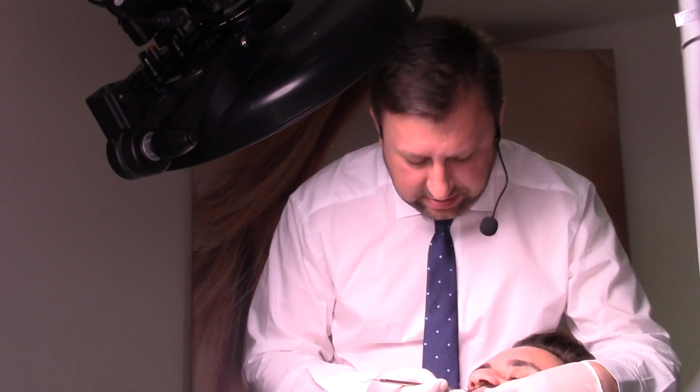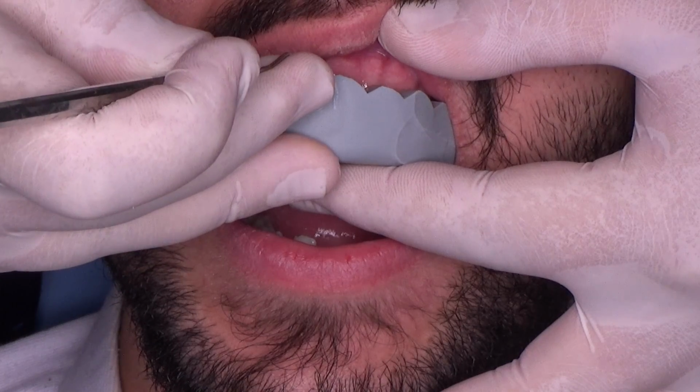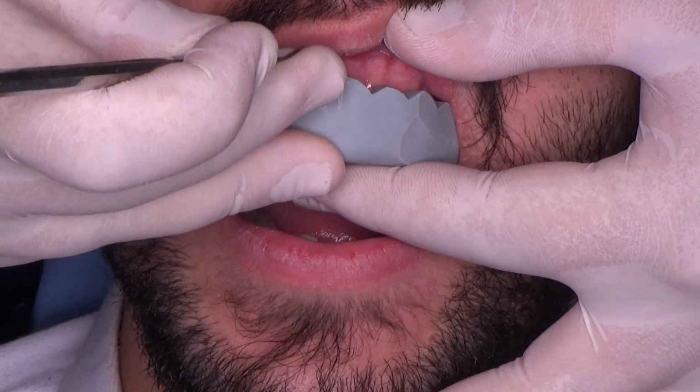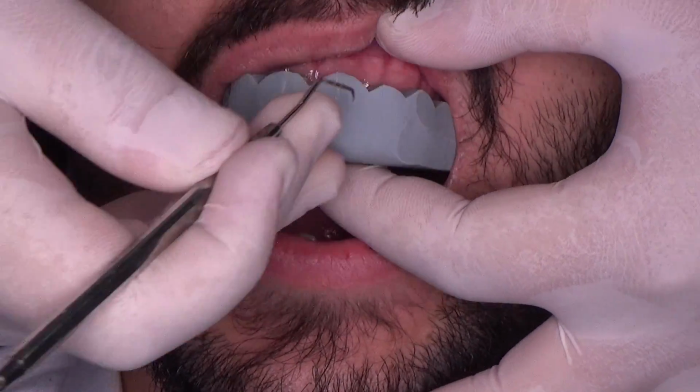Okay. Yes. So before removing this, you have to slightly open the silicone. You see what I'm doing? Otherwise, everything will fall out.